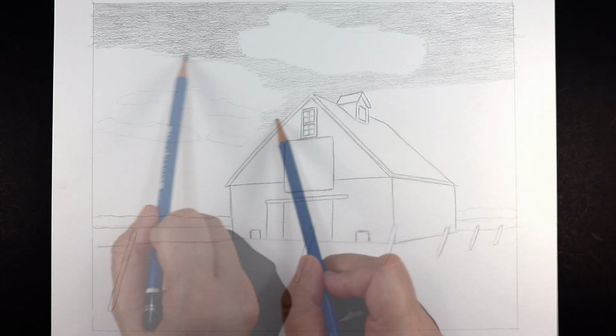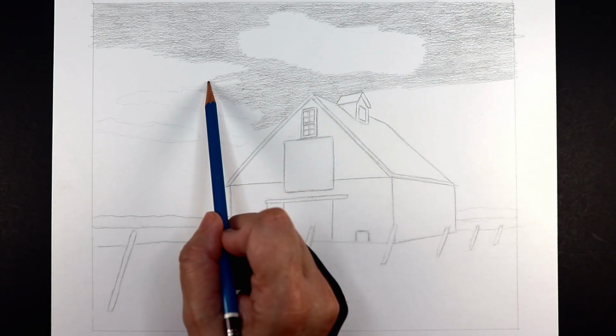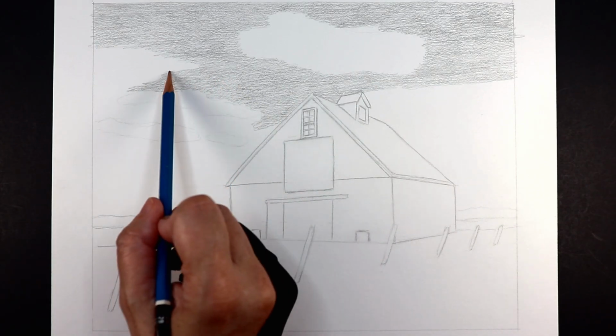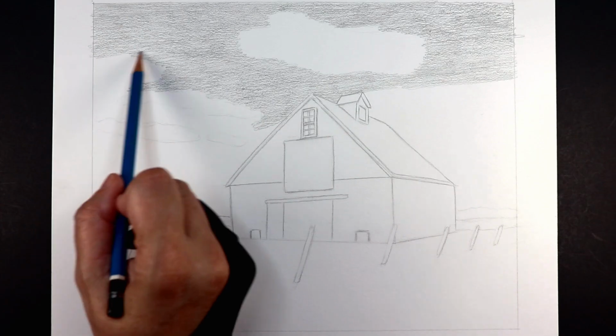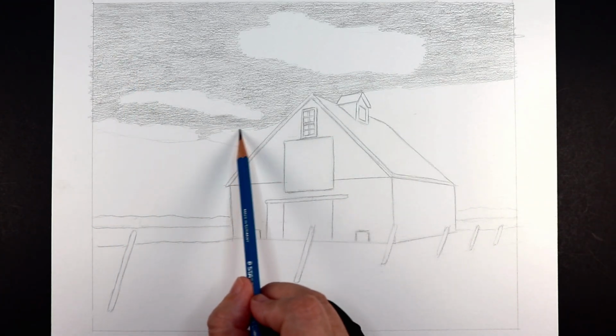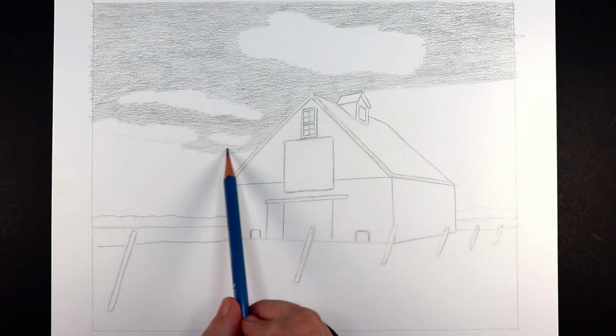You'll see how I'm shading horizontally and going around the shapes of the clouds and the barn. I of course sped this up to show you the shading process. Notice how I'm not shading in long strokes but relatively shorter ones. This helps to prevent inconsistent shading and dark lines from appearing.